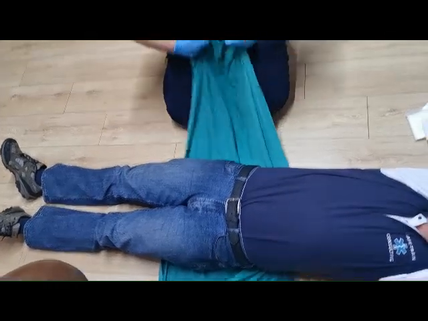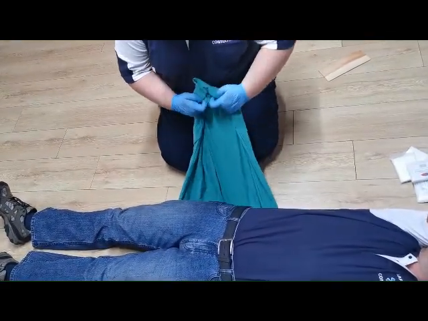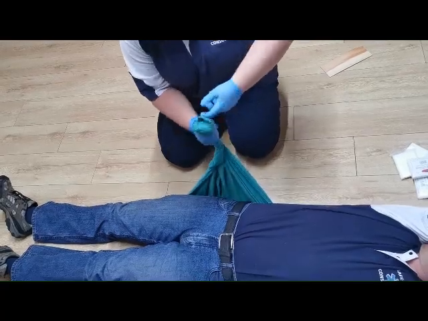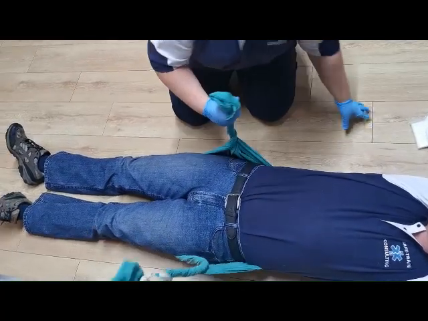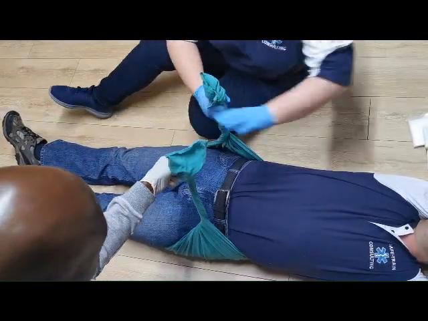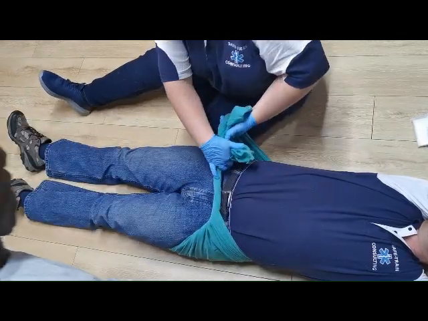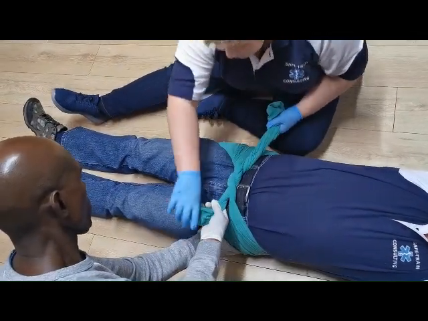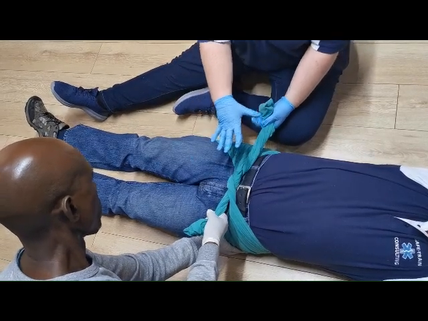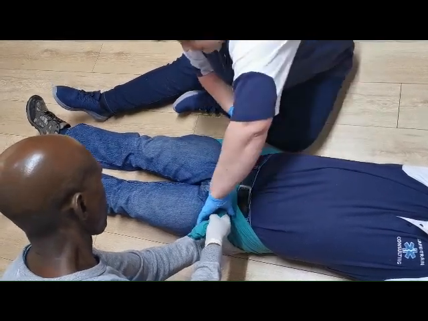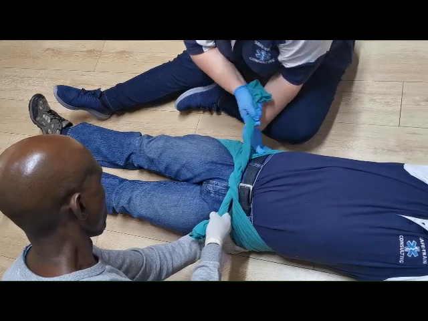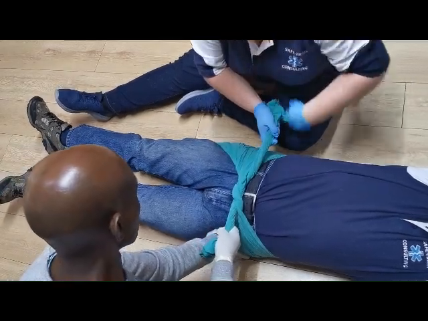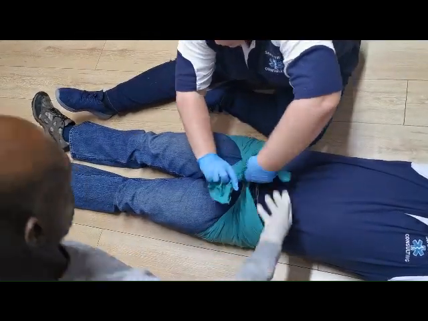You bring the ends together and we twist. Secure on top, and then we wet the knot. This is just to make sure that your knot doesn't slip, and then we pull nice and tight and tie it off again.